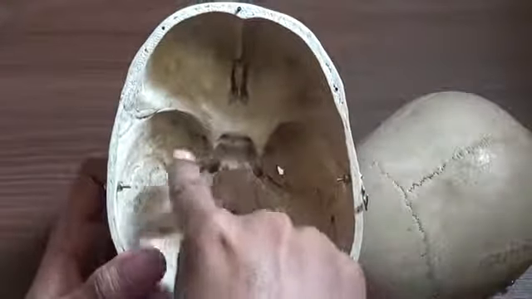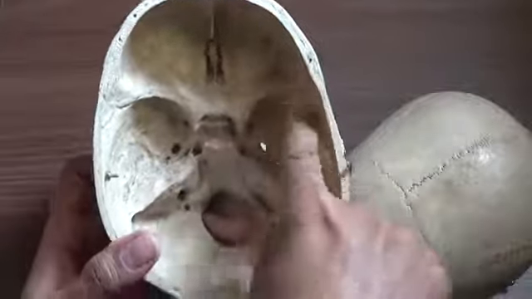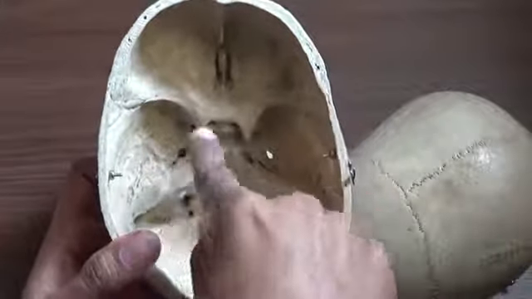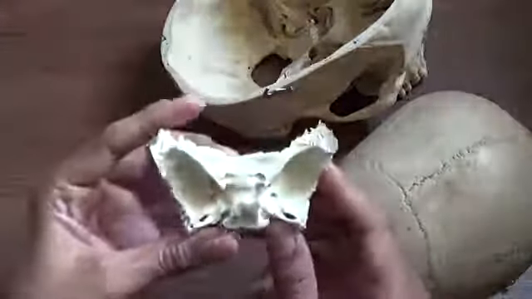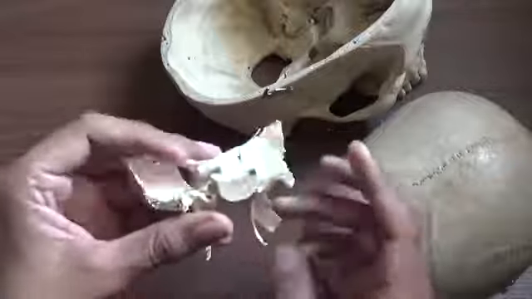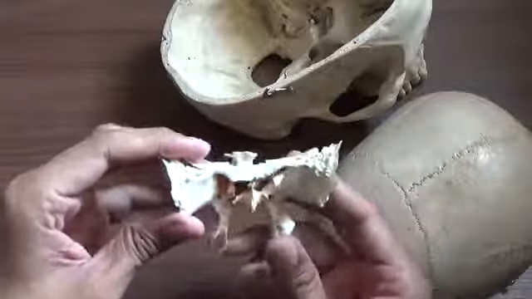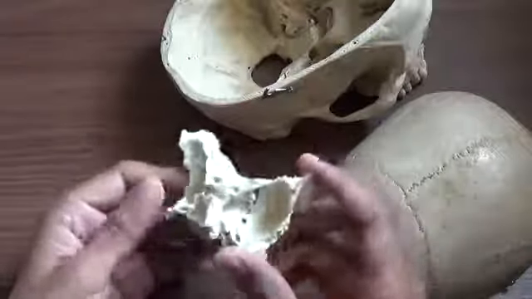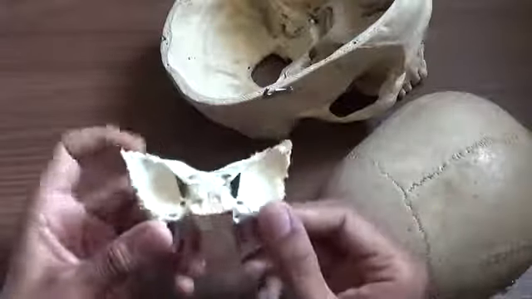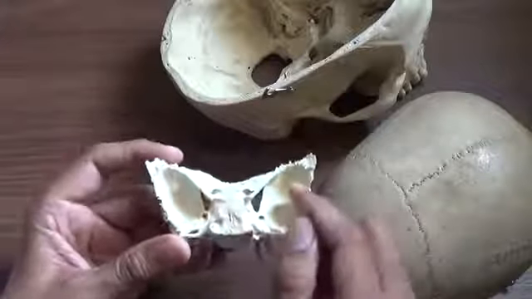Now the third unpaired bone in the midline next to the ethmoid is the sphenoid. So this portion is contributed by the sphenoid. It is a butterfly shaped bone. Let me show you a separate sphenoid. It is the third unpaired bone. Here it is. So this is the sphenoid, and we'll have a separate video regarding details of the sphenoid. But this is the third unpaired bone.